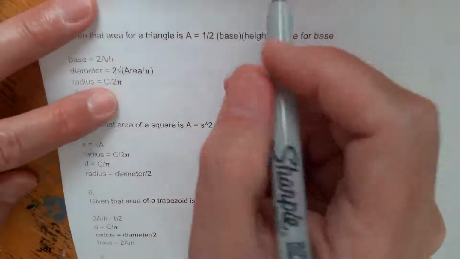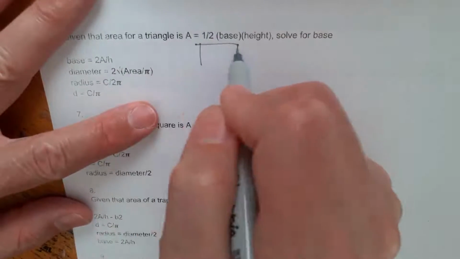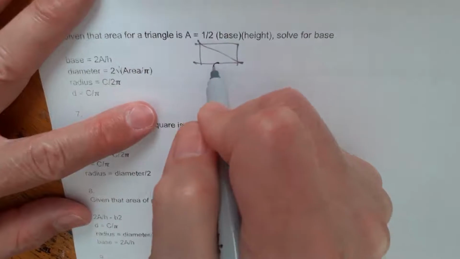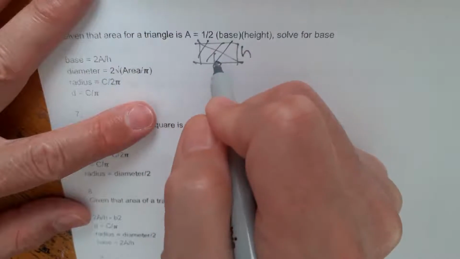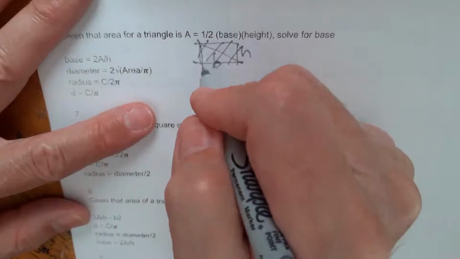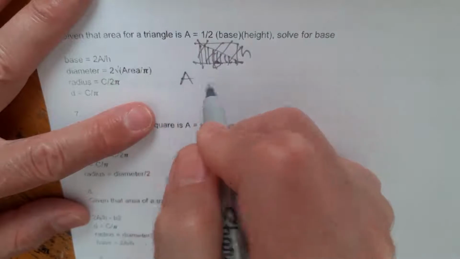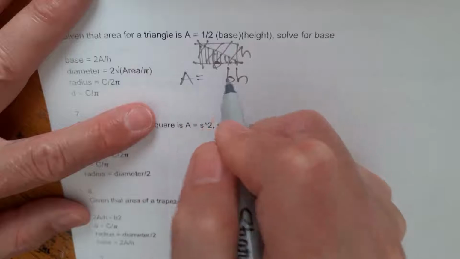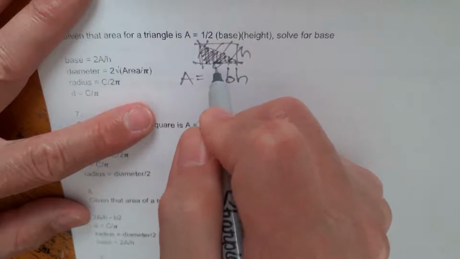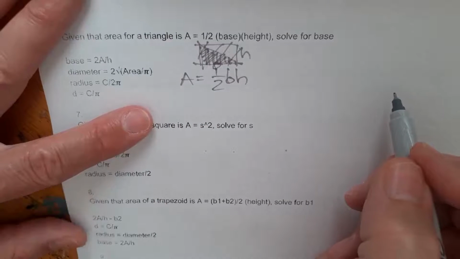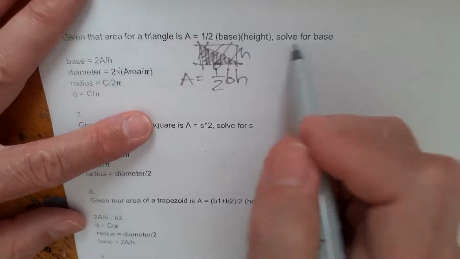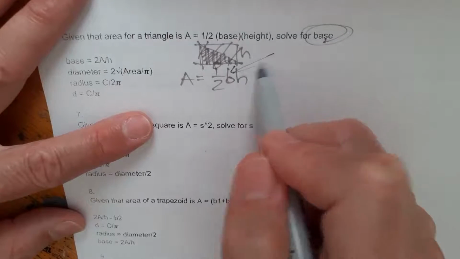Given that the area of a triangle is, all right, so you guys remember base times height is a rectangle, right? But a triangle is 1/2 of a rectangle. So if area was base times height for a rectangle, if you want to know this triangle here, all we have to do is half base times height. Cool, right? So they want to solve for base. We want to solve for b.